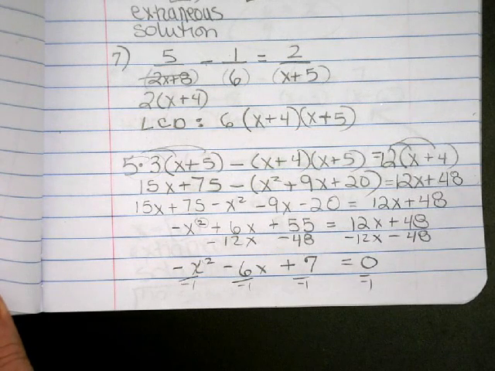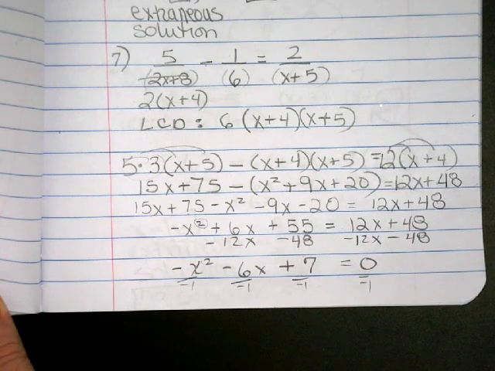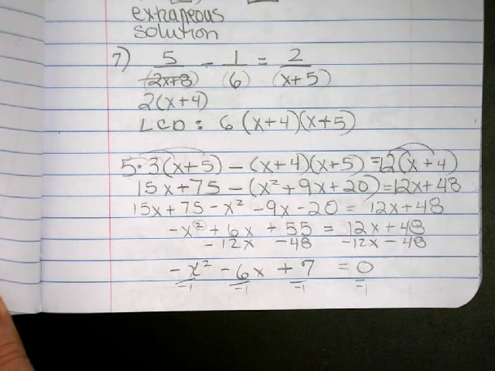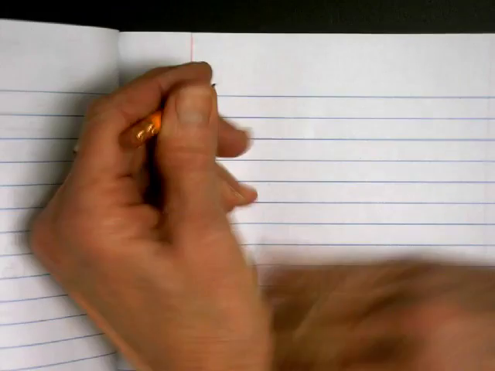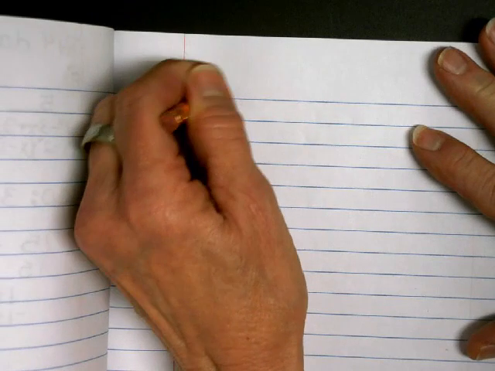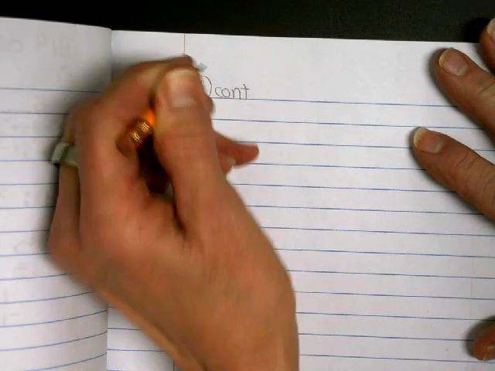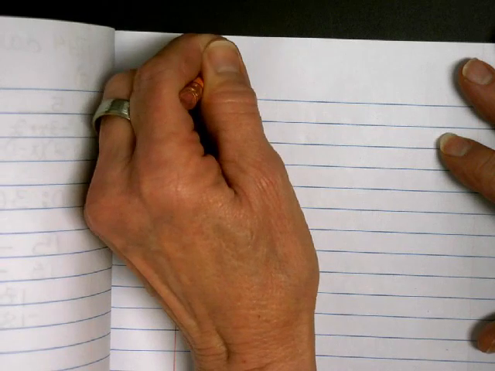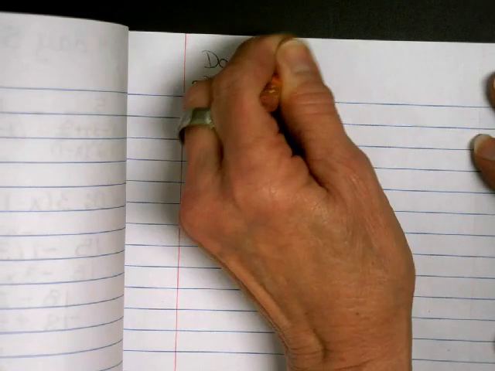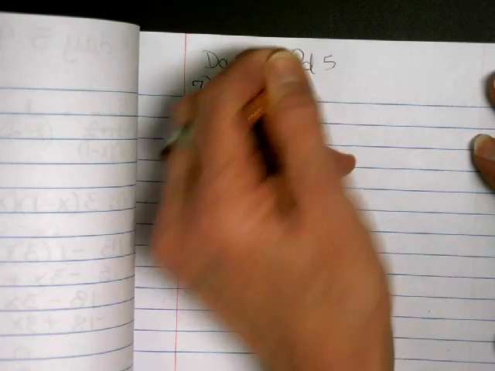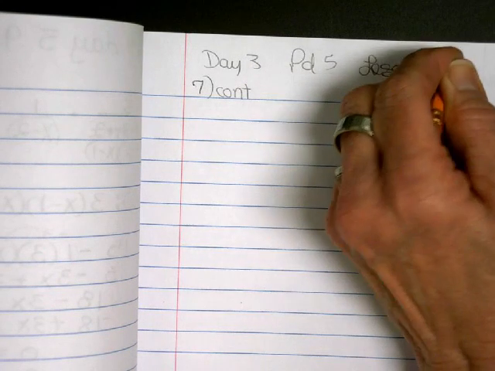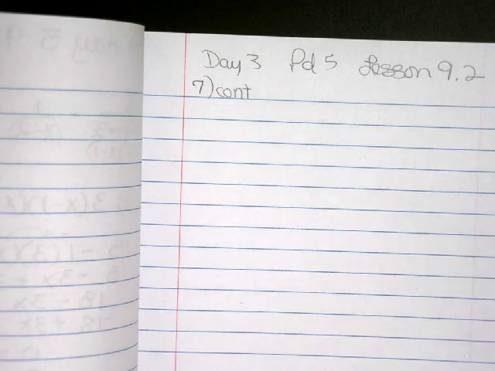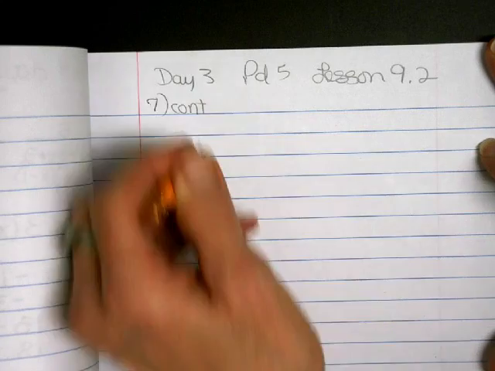I'm going to have to go to the next free page to finish out number 7 here. Okay. Number 7 continued. And this is day 3, period 5, for lesson 9.2, where we're solving rational equations.